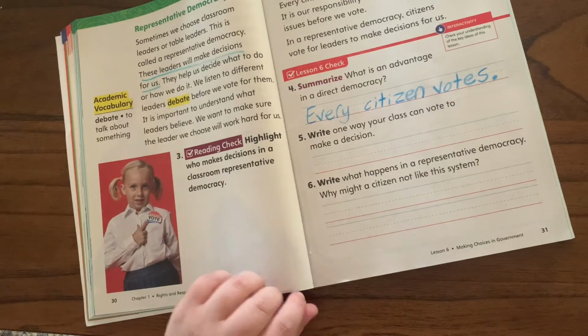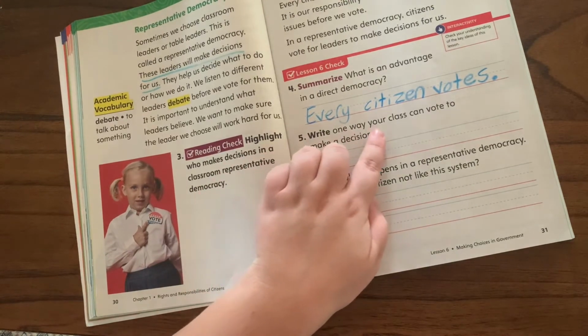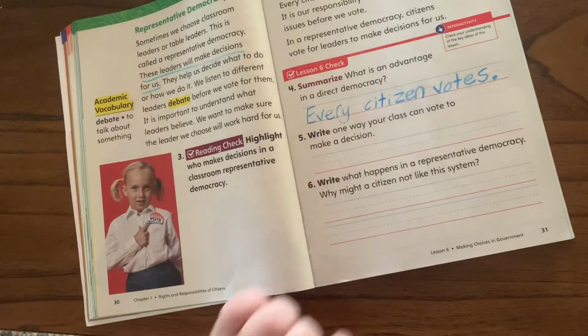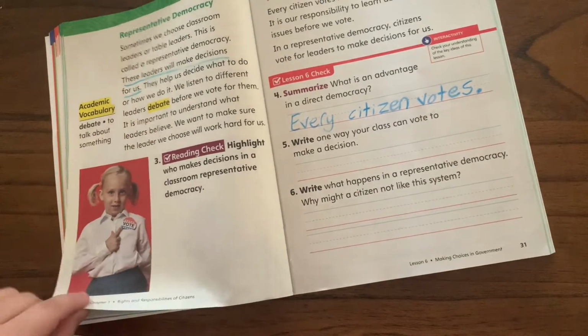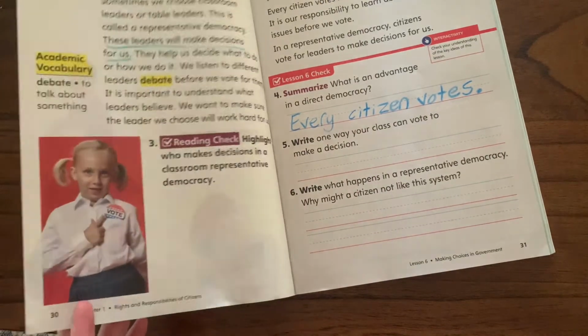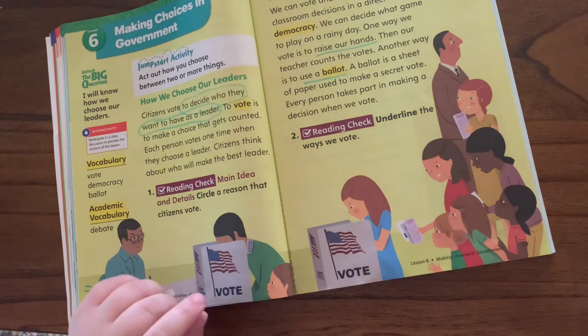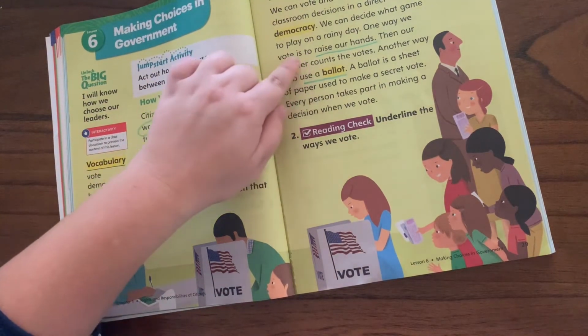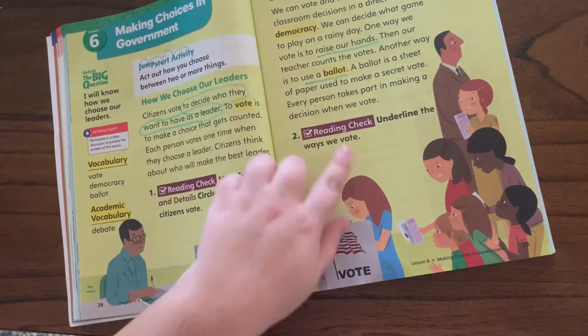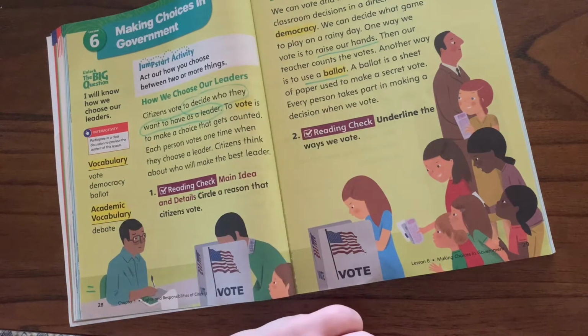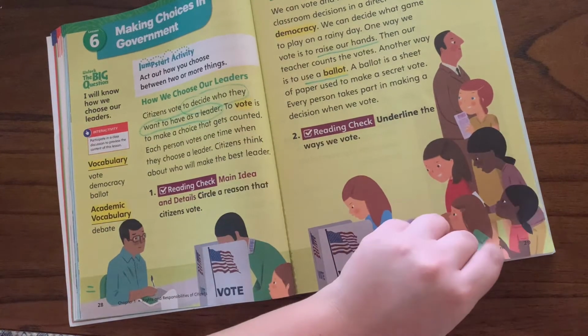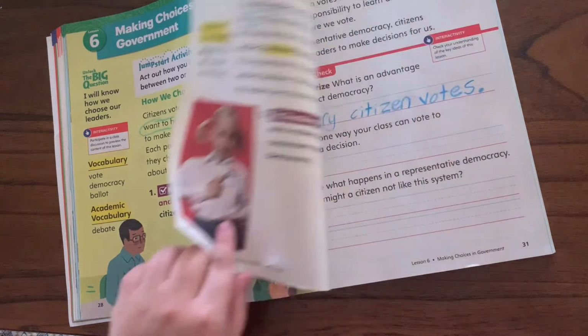Next question. Write one way your class can vote to make a decision. Let's look back, because I remember reading about that on the last page. Let's see. Here we underlined that we can vote to raise our hands, or we can use a ballot. So let's go ahead. I'm going to write raise our hands.